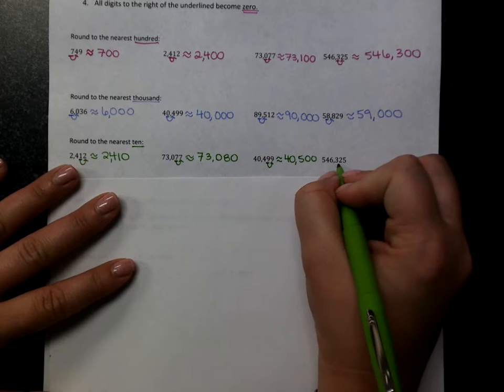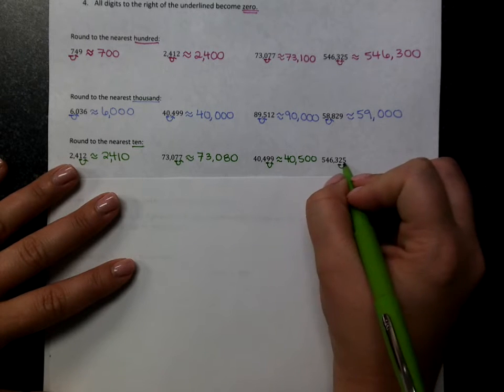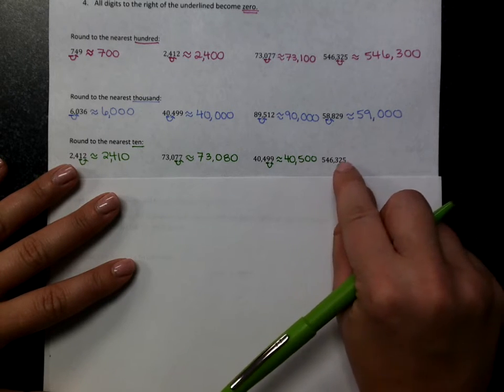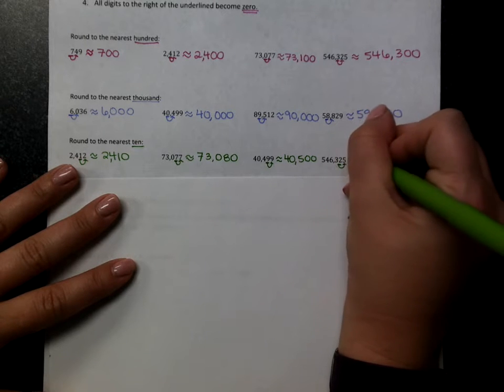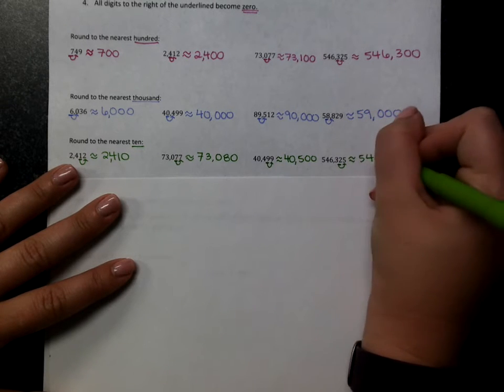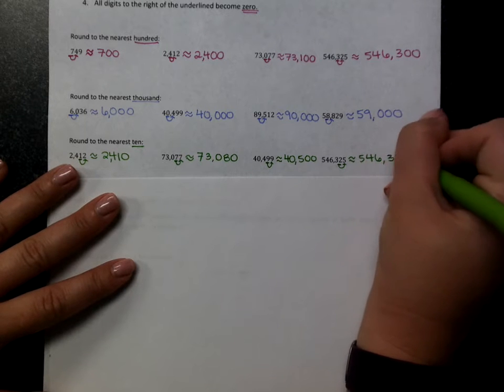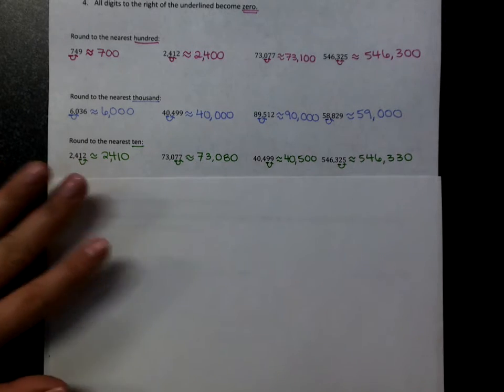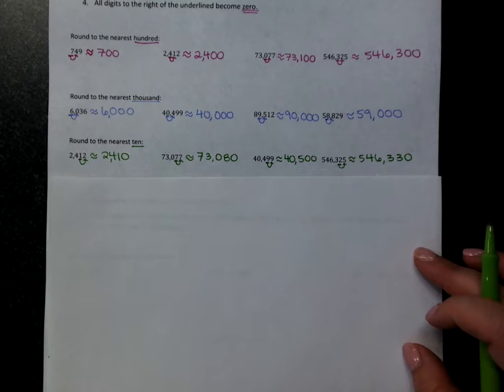One more time, we're rounding to the nearest 10. We look to the right. The 5 tells us to change the 2. So it'll be 5, 4, 6, 3. The 2 will become a 3, and then 0. So very, very carefully rounding.